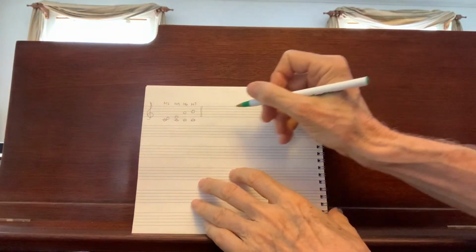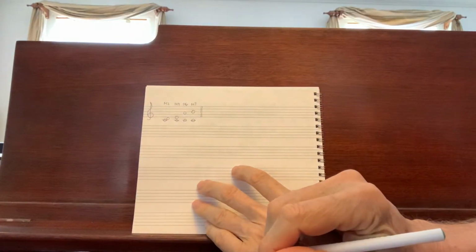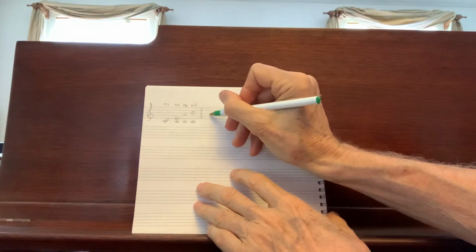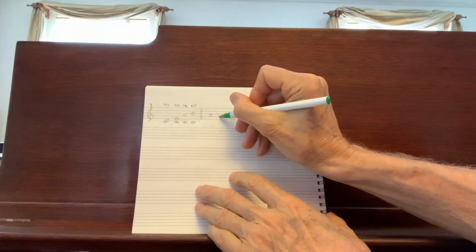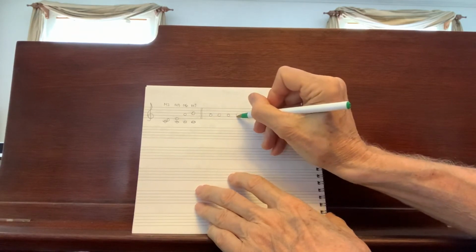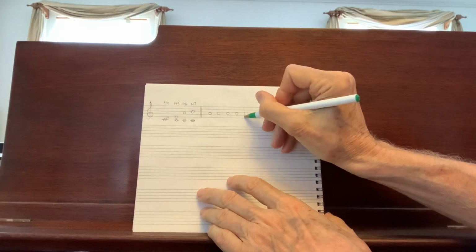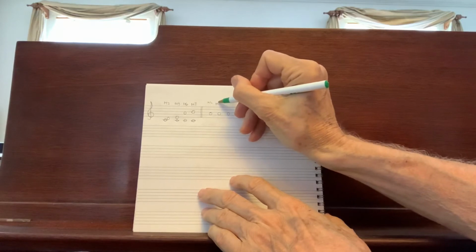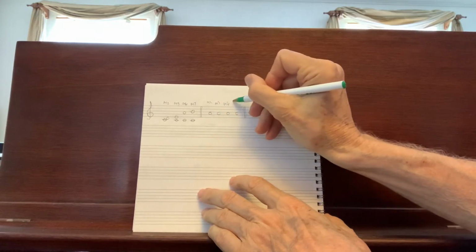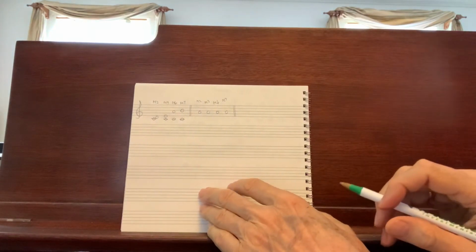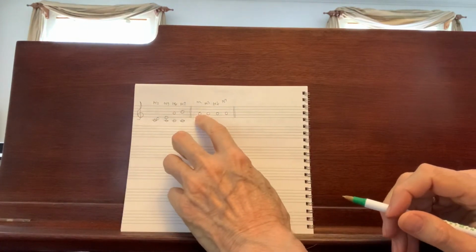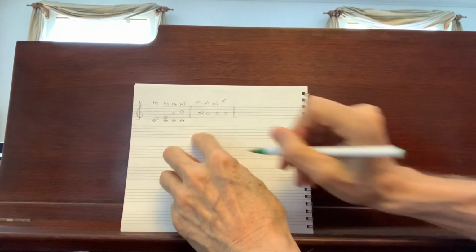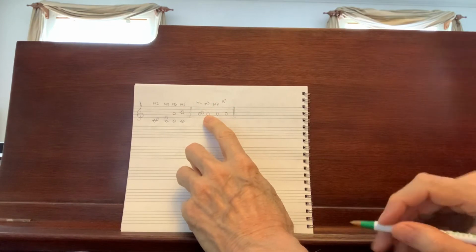Well, suppose now I ask you to write a major second, major third, major sixth, and major seventh above A. Four of those. Major second here, major third, major sixth, major seventh. All right? And simply, you know the A scale. So what's the second note of the A scale? B. It's the third note of the A scale, C sharp.